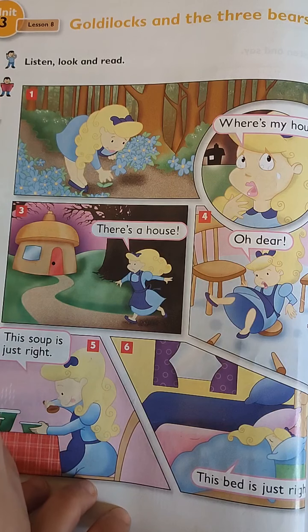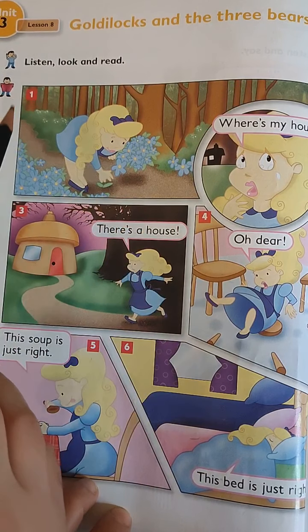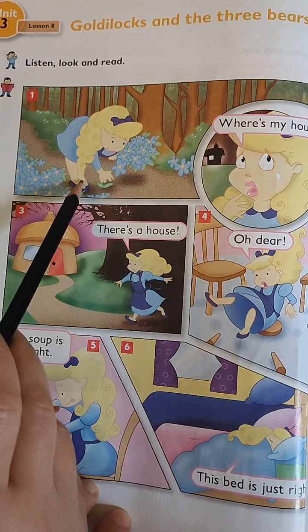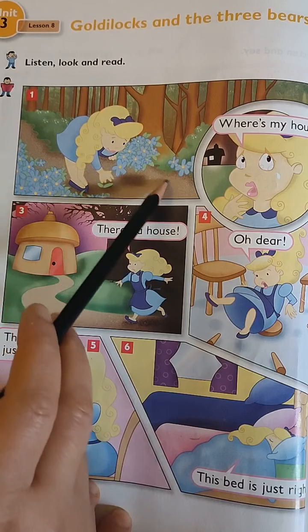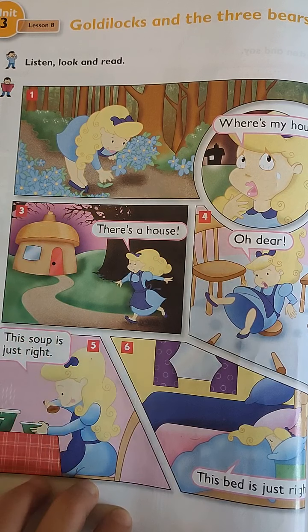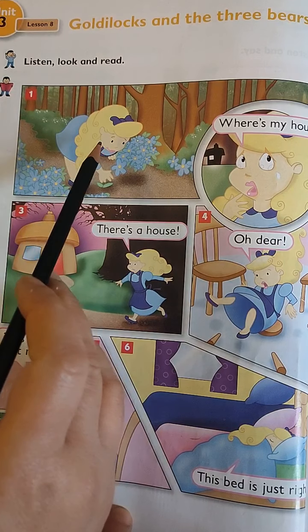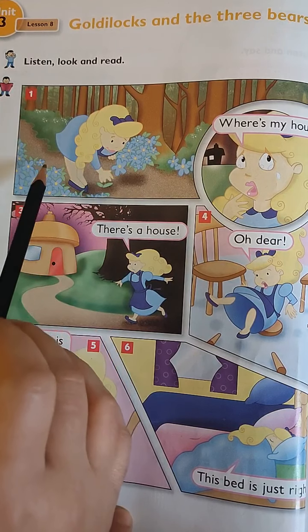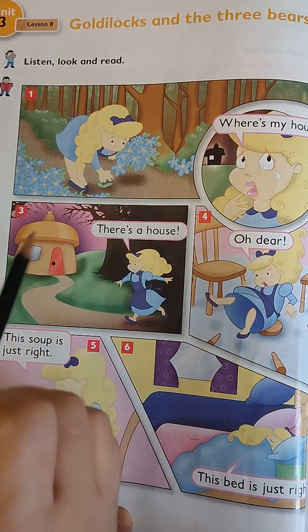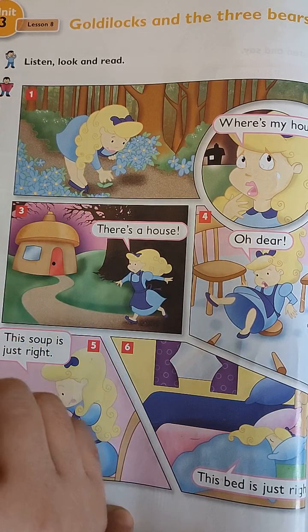Goldilocks and the Three Bears. Picture 1. Little girl is picking flowers in the woods. Her name is Goldilocks.